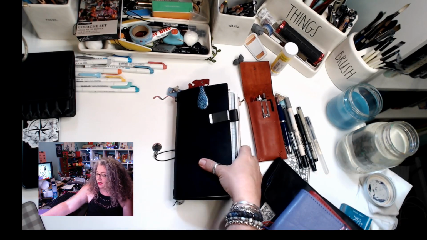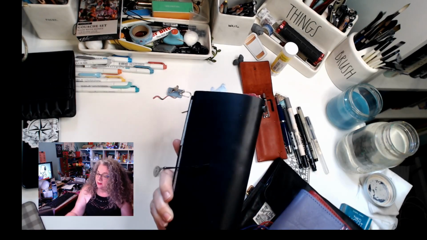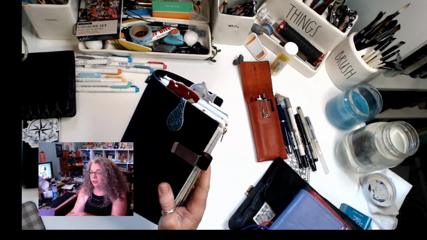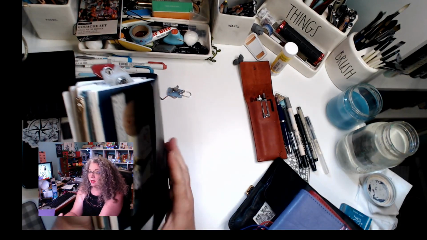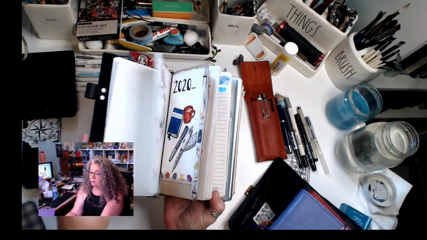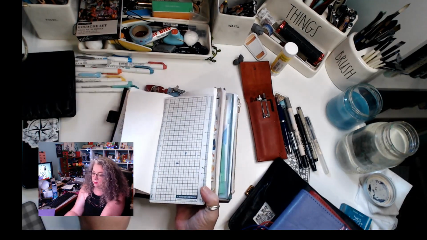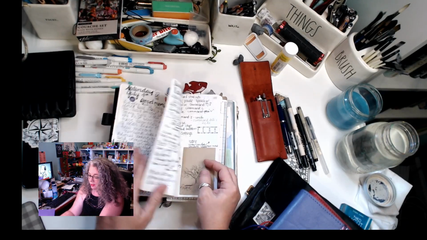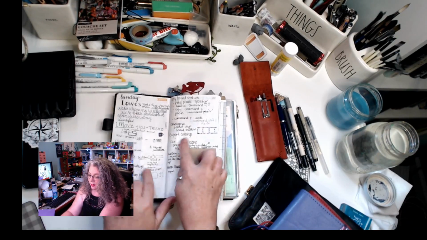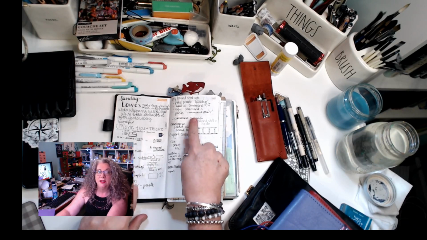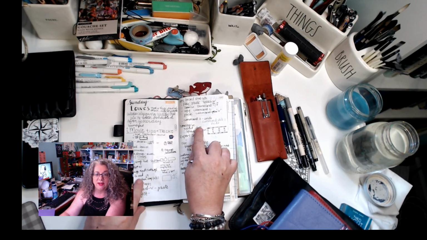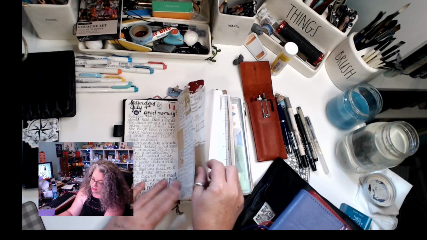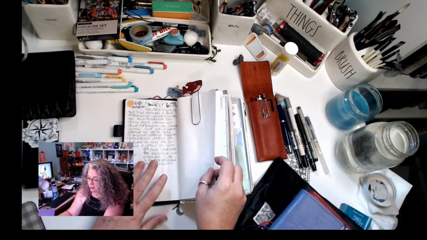I have set it up in the Traveler's Notebook from Traveler's Notebook in the standard, and it's been going pretty well. I've been doing lots of figuring out. That's what all of this is. This is things for iMovie, tips and tricks. This was yesterday.